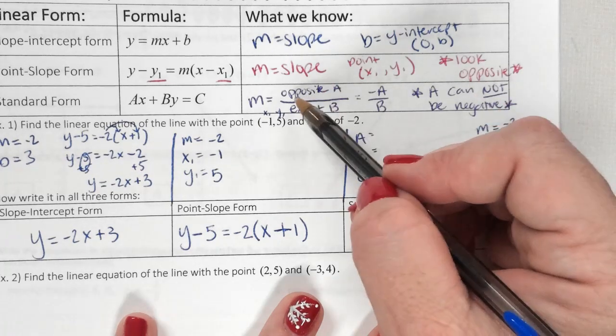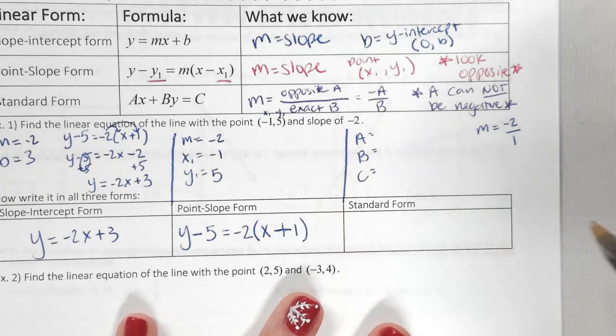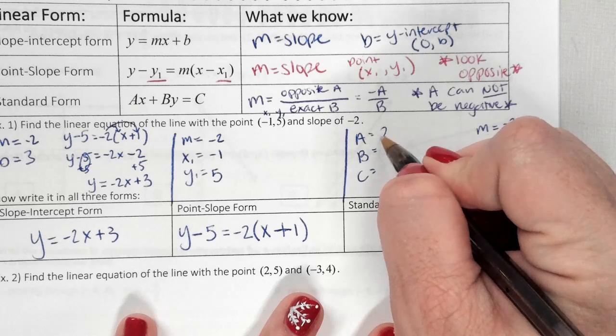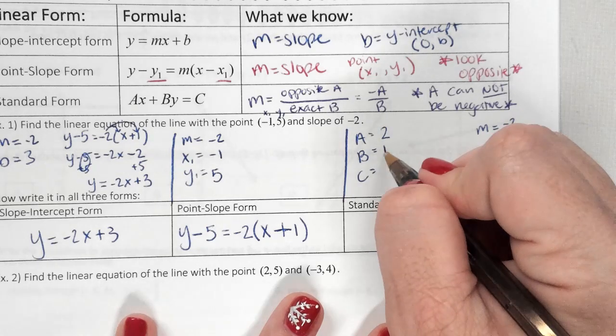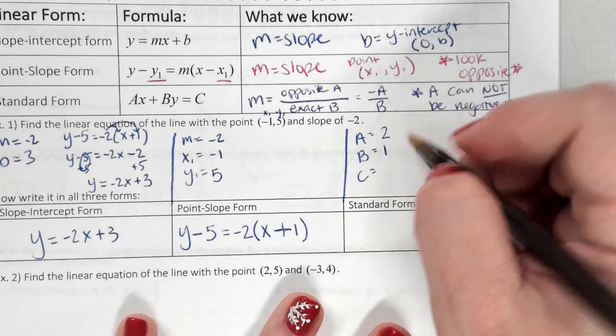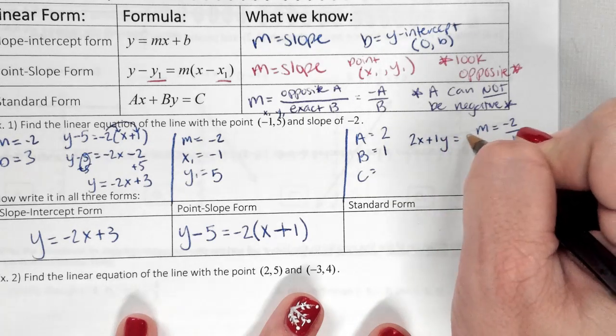Well, I know my slope is -2, but I always want slope to be a fraction. So I just put a 1 on the bottom when there is no fraction. Don't we know that slope is opposite of a over exact b? So to go backwards, wouldn't I just find the opposite again? What's opposite of -2? And what's exact b? Well, look, I'm almost done. Okay, so I know my answer is going to have 2x plus 1y equals, well, we don't know c.